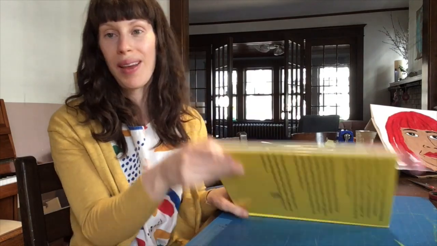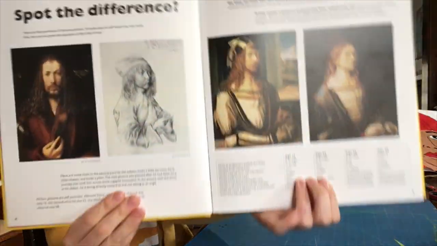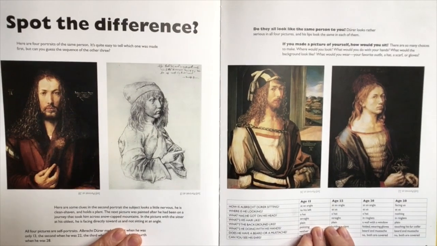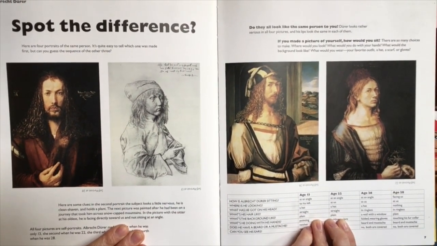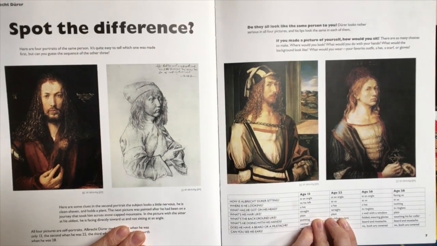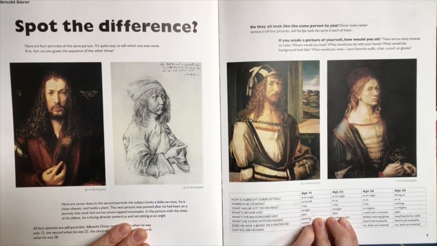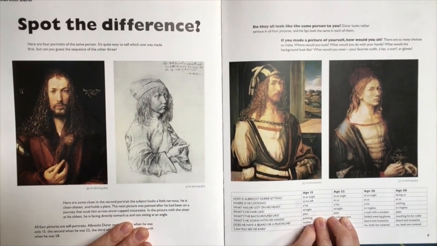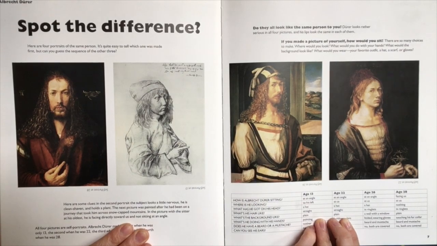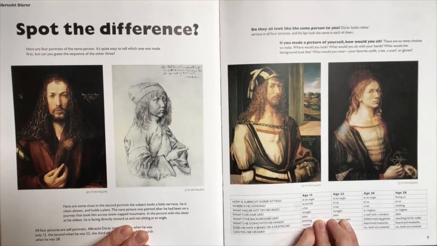Hi, this week's art lesson is called What's My Age Again? It is inspired by the Albrecht Dürer self-portraits that he did throughout his lifetime. This page asks you to notice the differences between the portraits where he's young and his older portraits, and to figure out which they are and how you know. What is it about his older portraits that help you know that he's an older person versus a younger person?